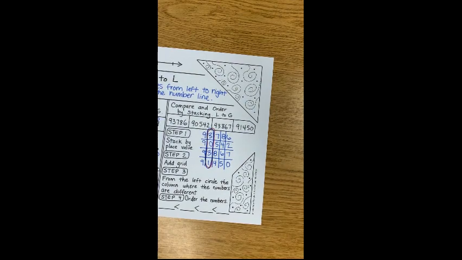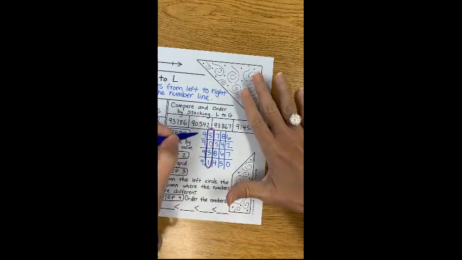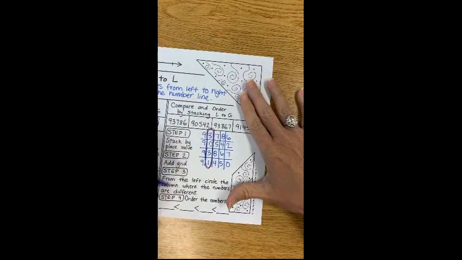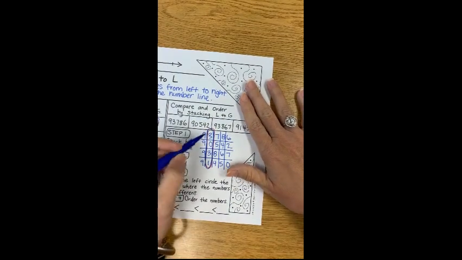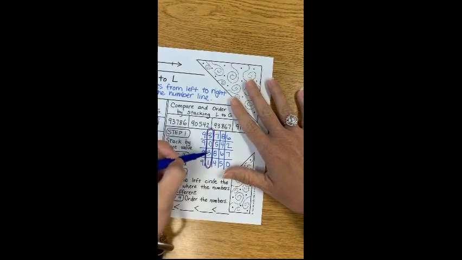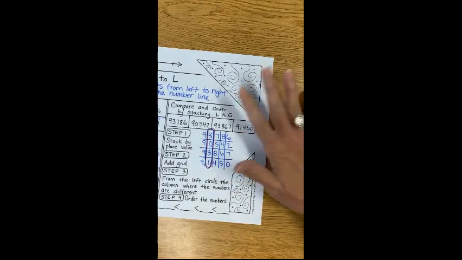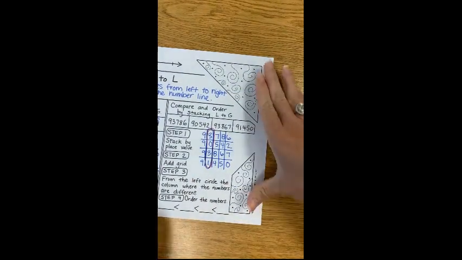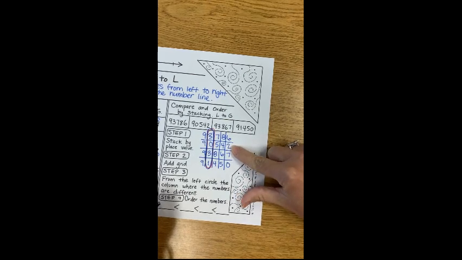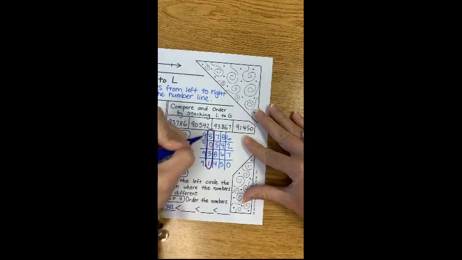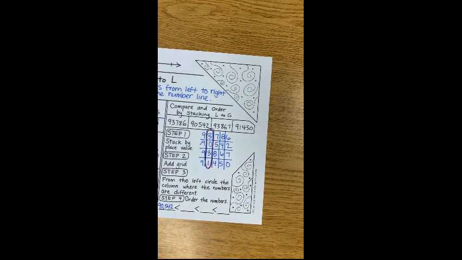So, based on circling that, now I'm going to determine which of these is my greatest. No, least. I'm so sorry. I'm going least to greatest here. Okay, well, I can see I have a 3, a 0, a 3, and a 1. Well, I know that 0 is the lowest of those numbers, right? So I'm going to start with this one. I'm going to write it first down here. 90,542 is my lowest. I like to give it a little check mark when I'm done. Okay, I've got it down here now.